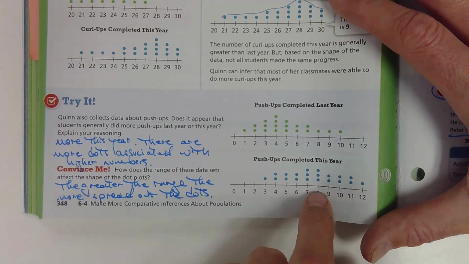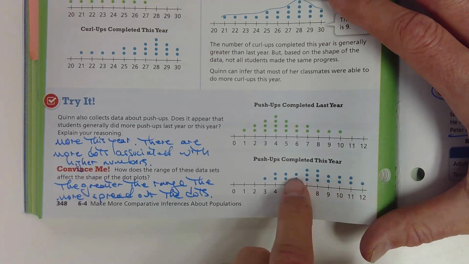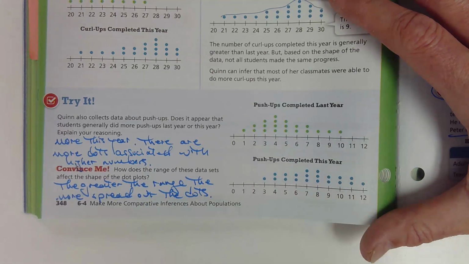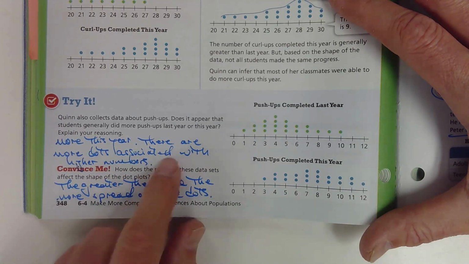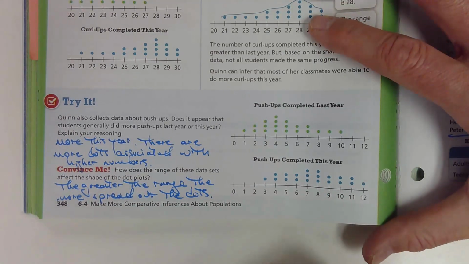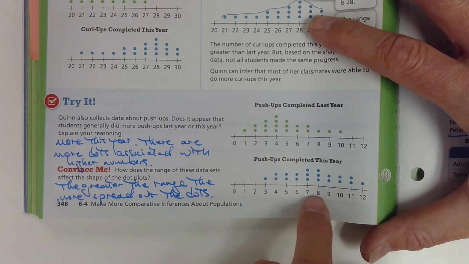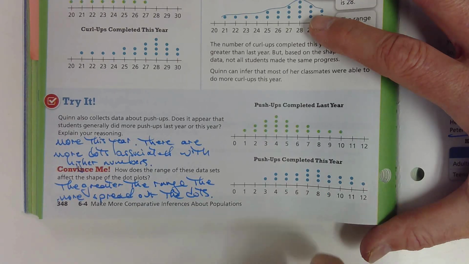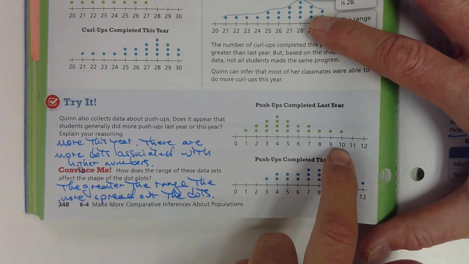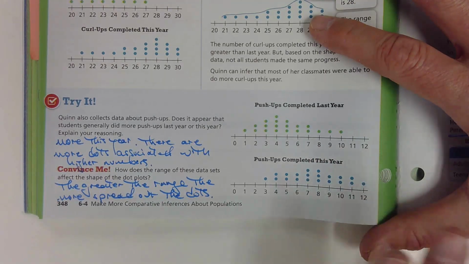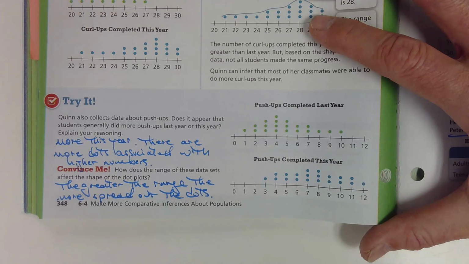And I think just looking at the chart, you guys can tell that as a rule of thumb, generally more push-ups happened this year. So more this year, there are more dots associated with higher numbers. So 11 has 2, 10 has 2, 9 has 2, 8 has 3, 7 has 3. Well, you come over here, go all the way down to 7. 7 has 2, 8 has 1, 9 has 1, 10 has 1. So it's obvious more push-ups were completed this year.